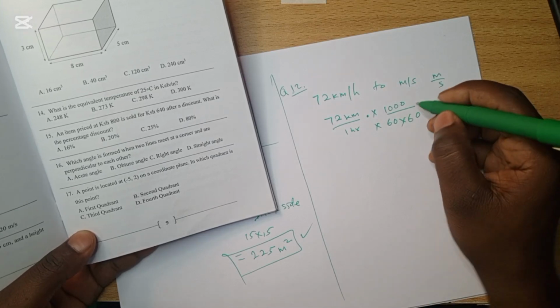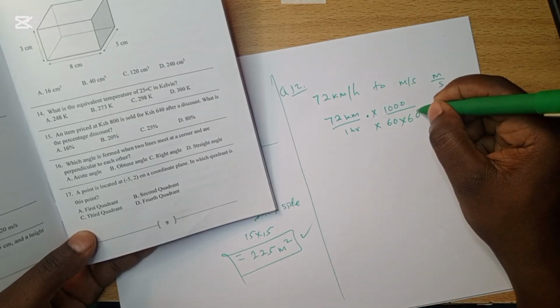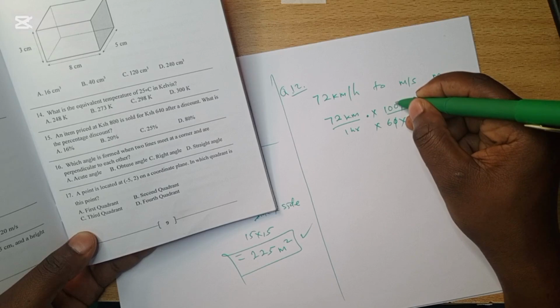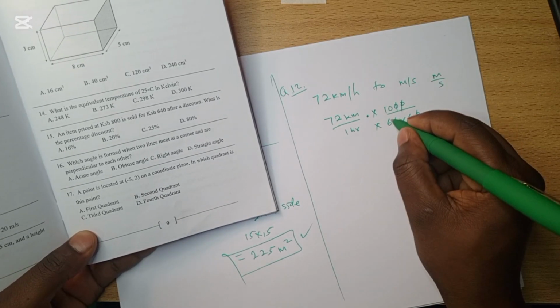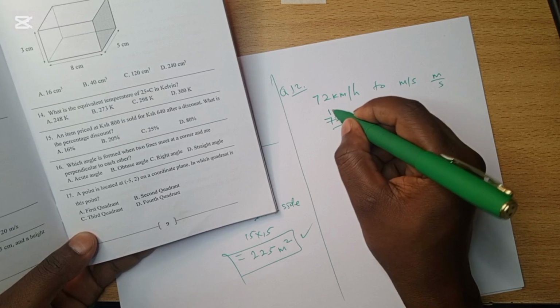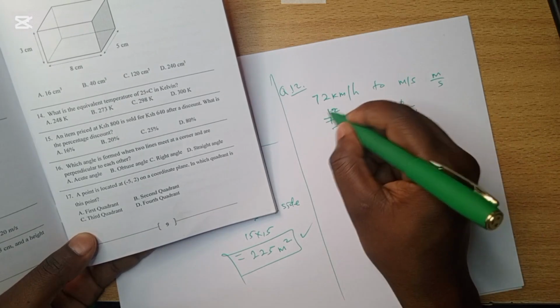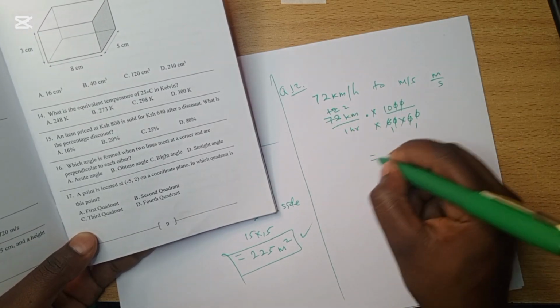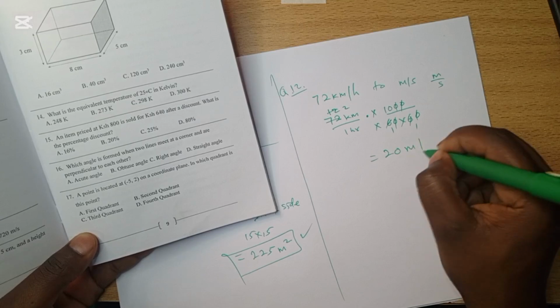So you can start dividing this one, and this one. Then by 6, 1, by 6, 2, by 6, 1, by 6, 2. So your answer here is 20 meters per second.